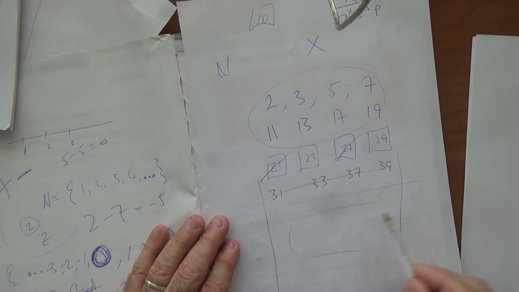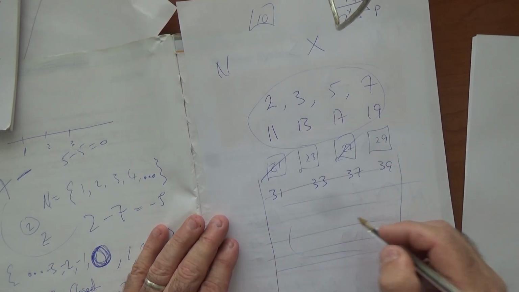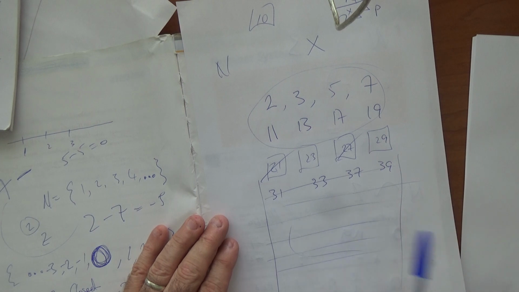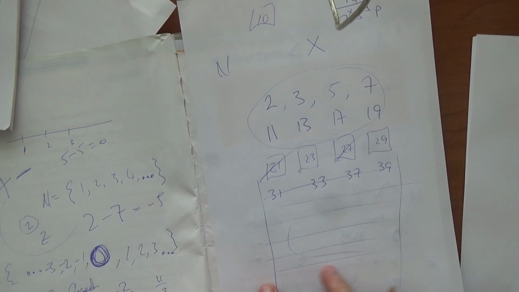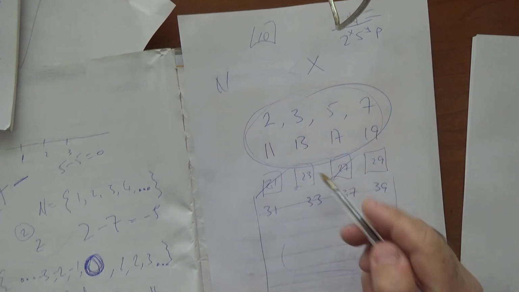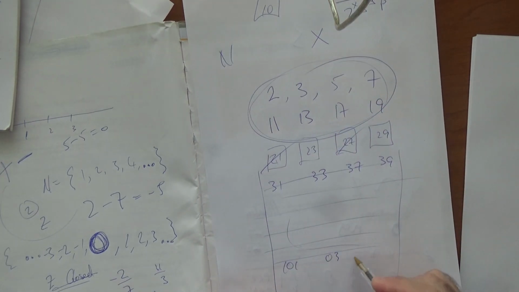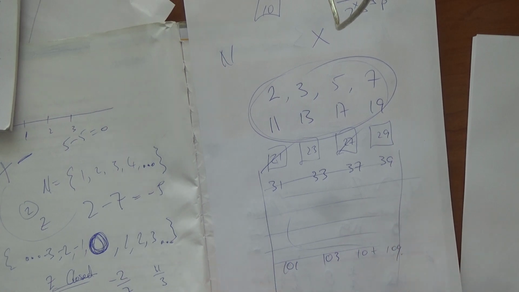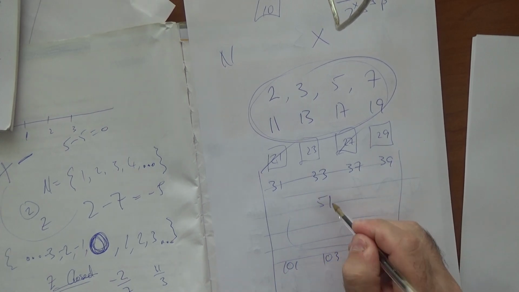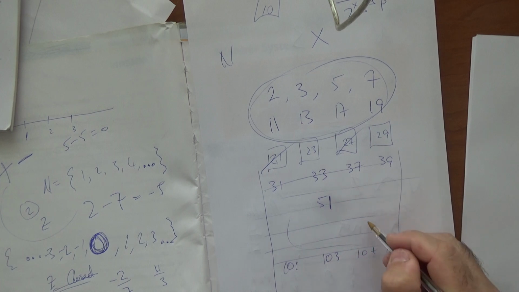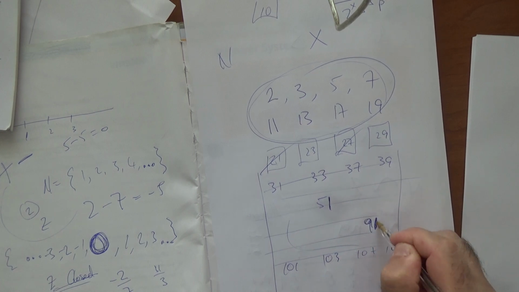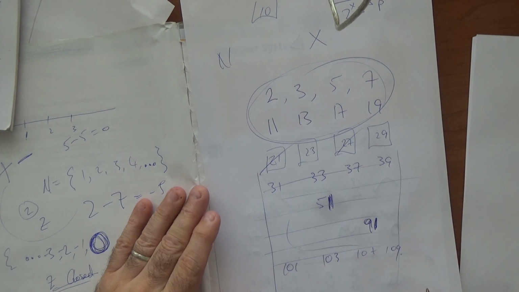That goes on up along. There's no exception. There's no decade with no primes, with a full flush of primes after these two, until you get up to 101, 103, 107 and 109. You can check them yourself. And there are some numbers, 51, 91, that you really want to watch out for, and we'll see them over and over again.